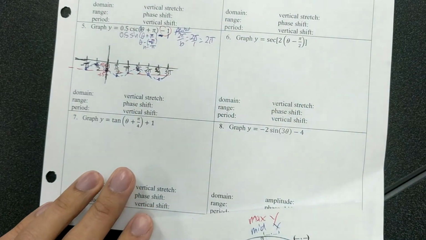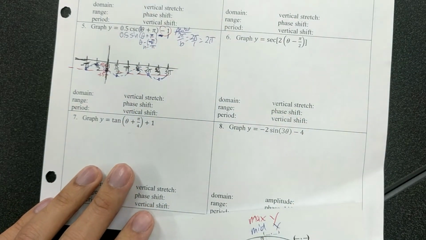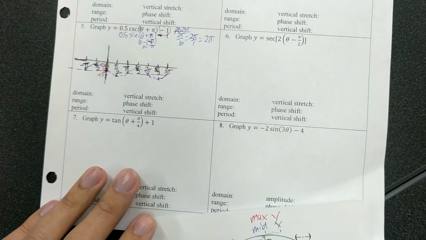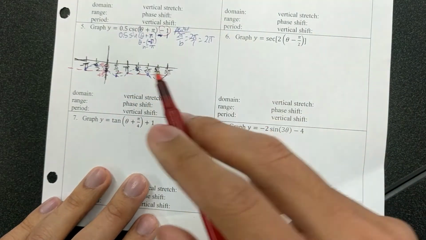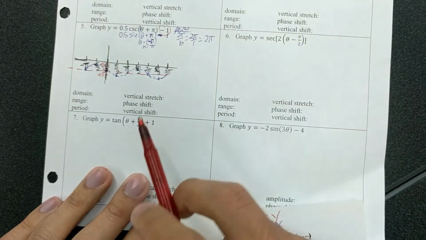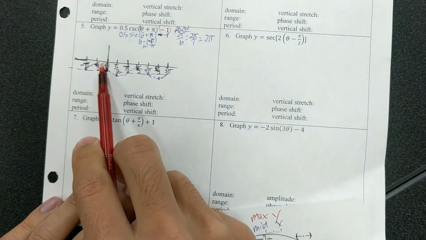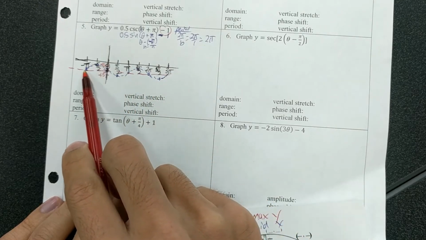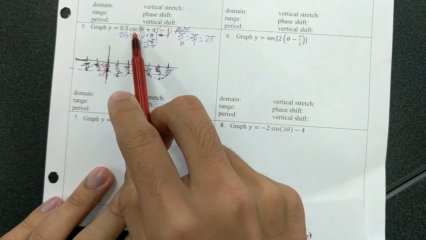Okay, so now how do we use this to get the graph that's actually asked for, which is cosecant? I'll start with the vertical asymptotes. Wherever the sine graph is on the midline, its reciprocal will have a vertical asymptote.